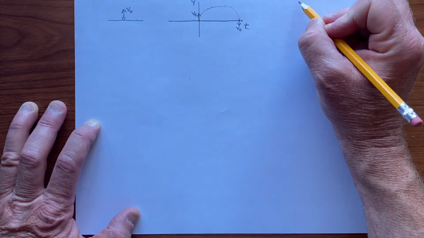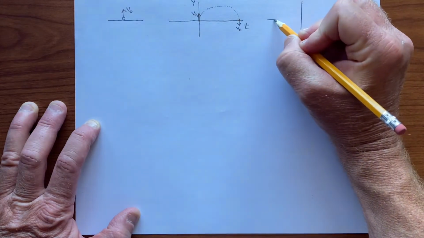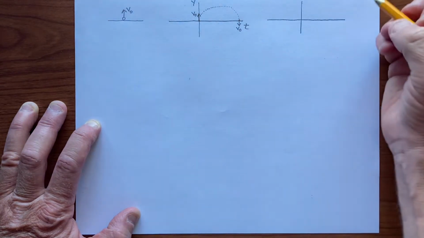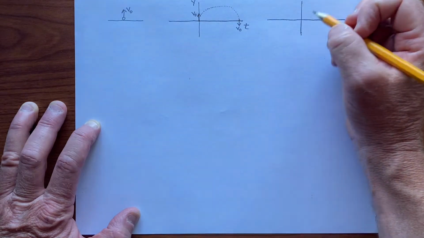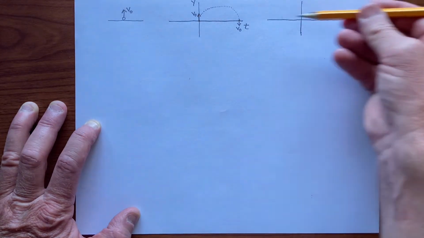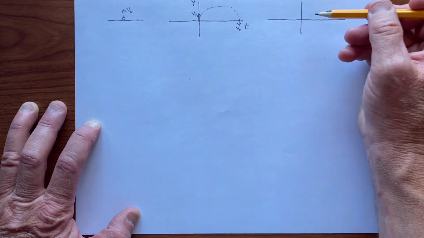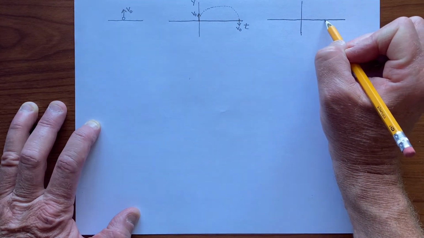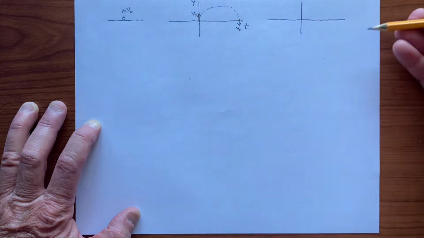And then we changed the direction of time, with the direction of time going from the positive to the negative, meaning that way.